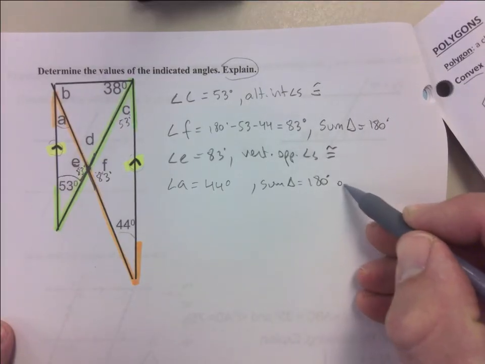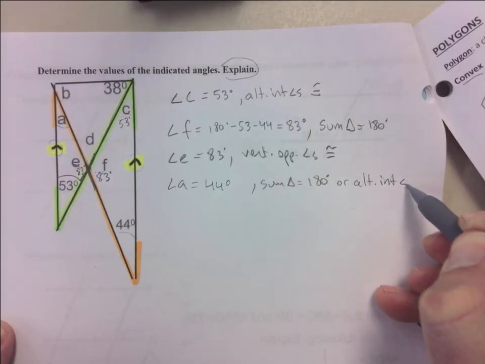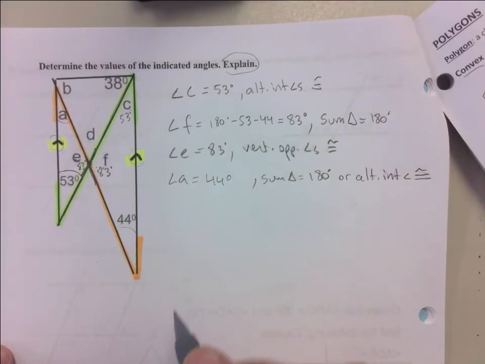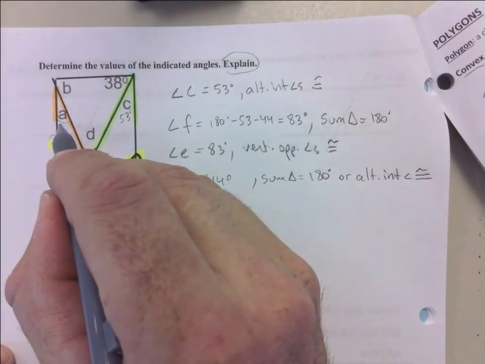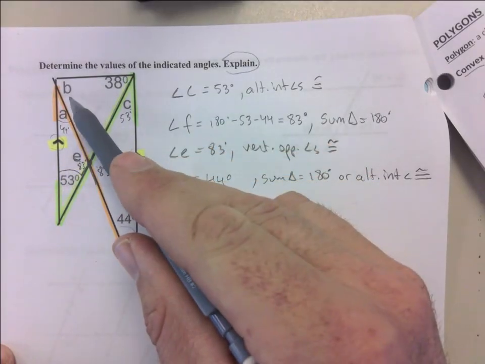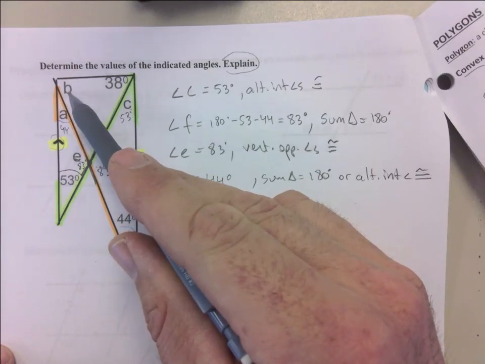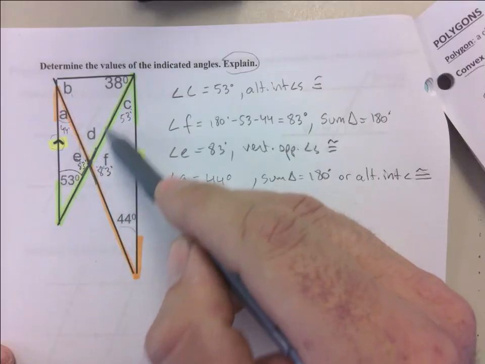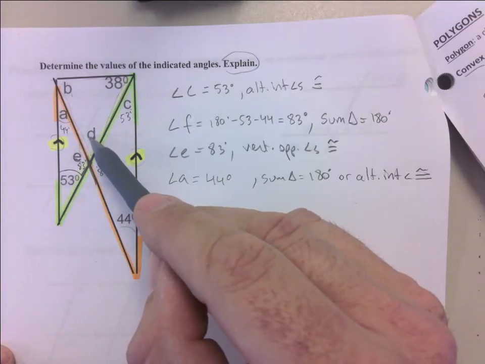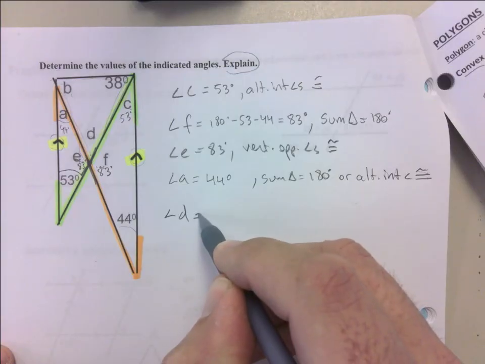You can go sum of triangle or alternate interior. Write that down so you know that you have options there. Okay? B next. Okay, hold on. How would you find B? I see a triangle here, but you don't know D yet. So let's find D first. How would you find D?